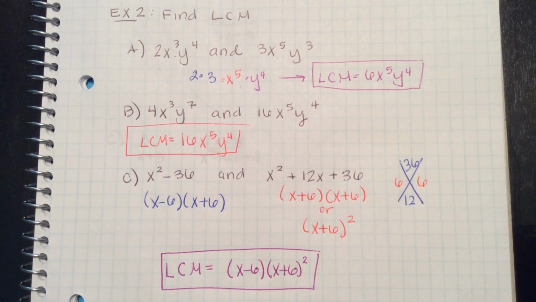And we'll be using this to find common denominators of rational expressions.